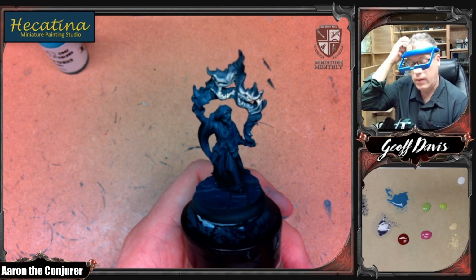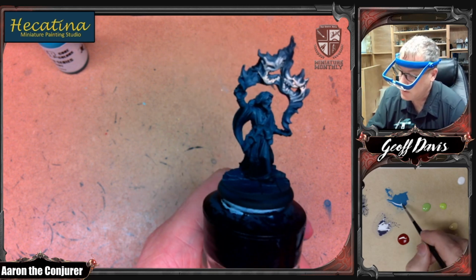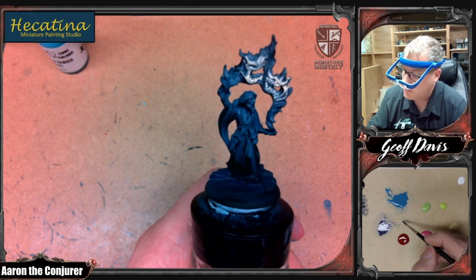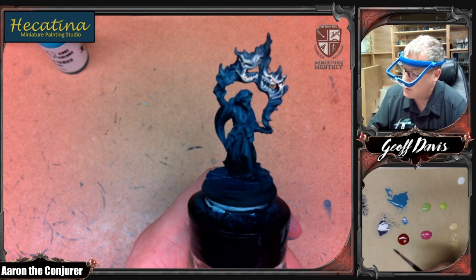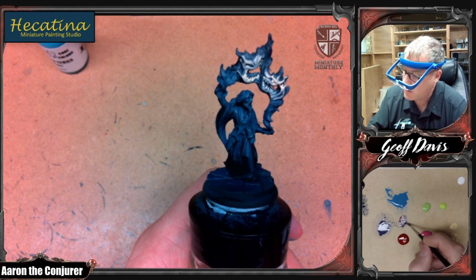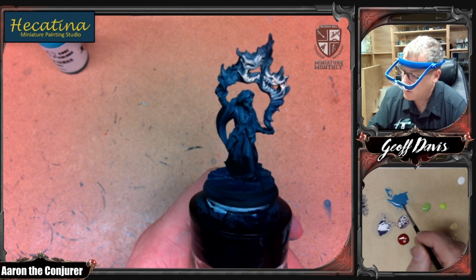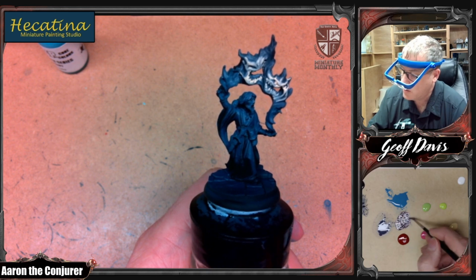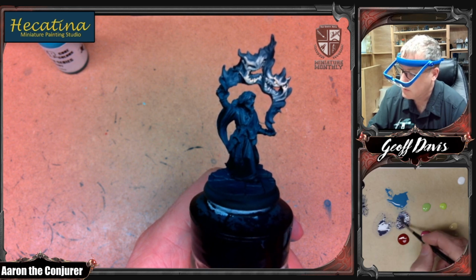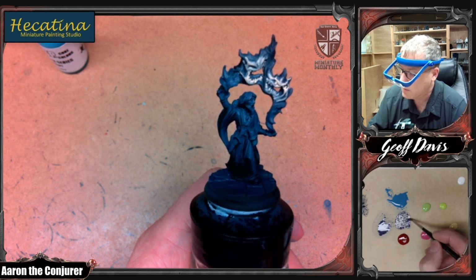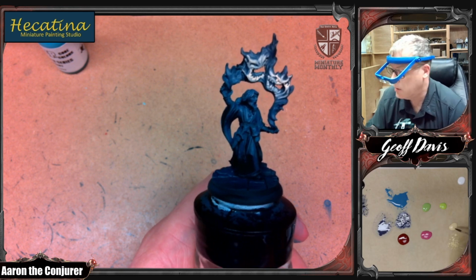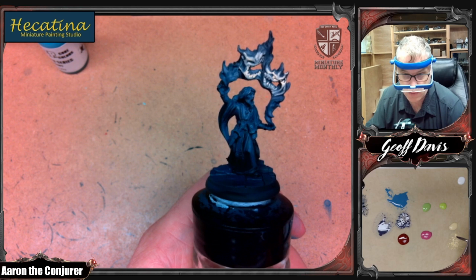Alright, so now what do we do? Well, let's make another mix. We're going to take the teal and the magenta, add them together again. We get our nice purple, almost exactly the same color. And now I'm going to add just a little bit of golden blonde to it.